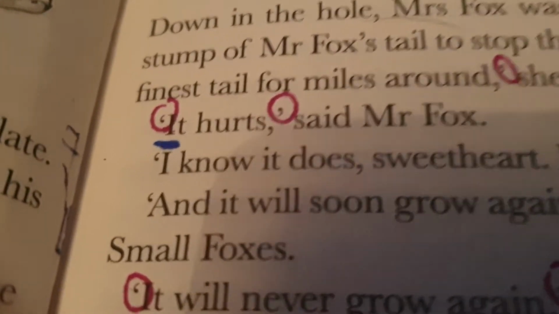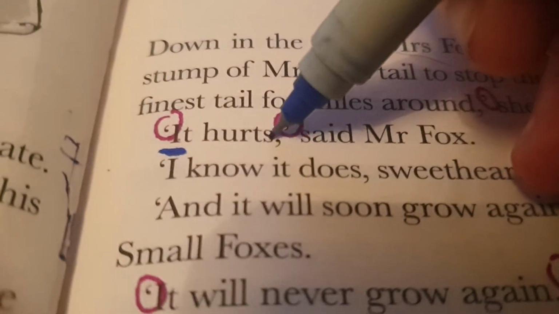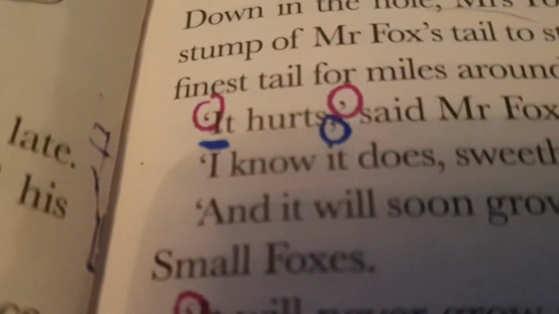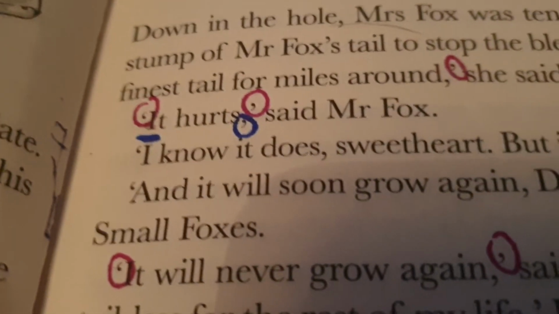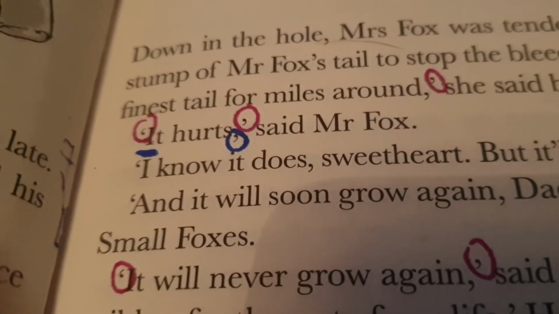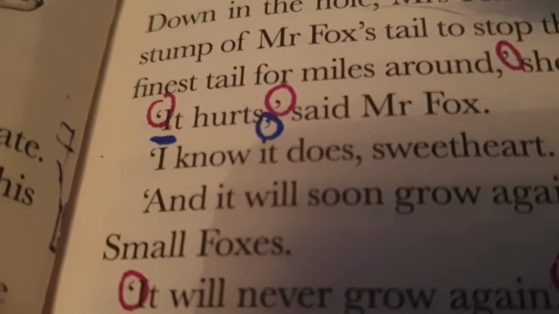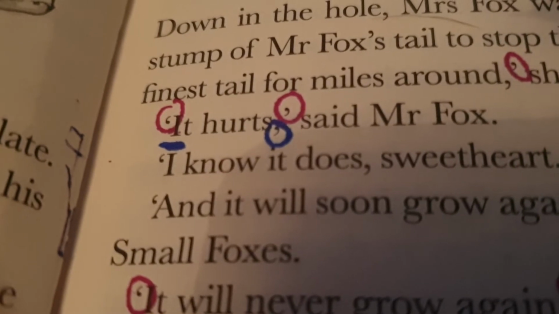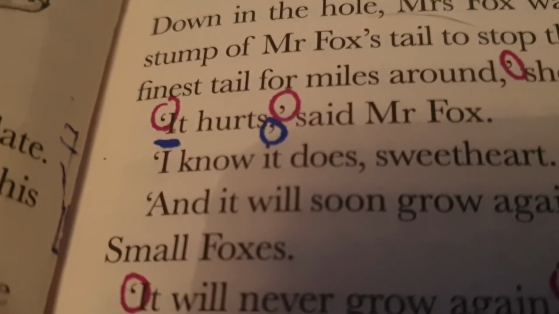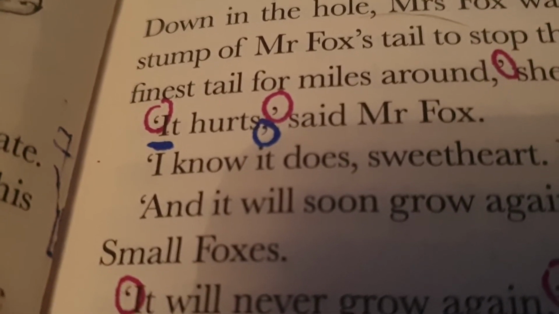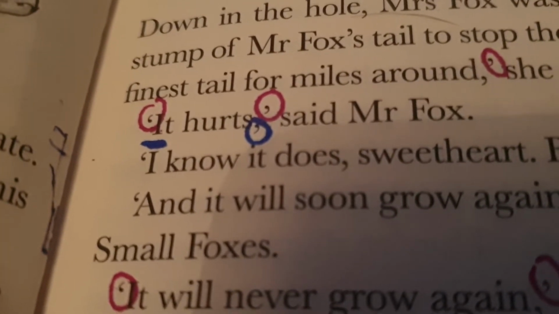Yep, hopefully, boys and girls, you've said a comma. Okay, and unless you're using a question mark or an exclamation mark, you always put a comma after the last word that has been spoken. It hurts, comma, speech marks, said Mr. Fox.